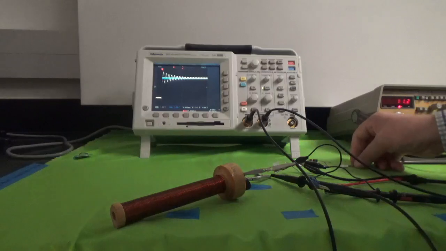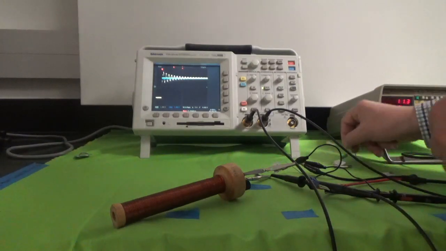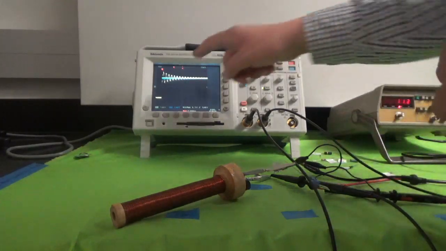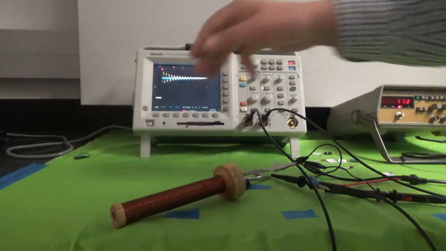I will show you that step by step, and you will see how those oscillations will disappear.